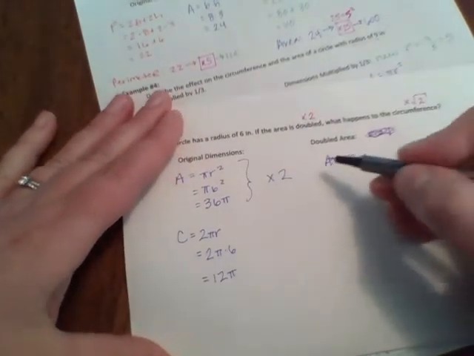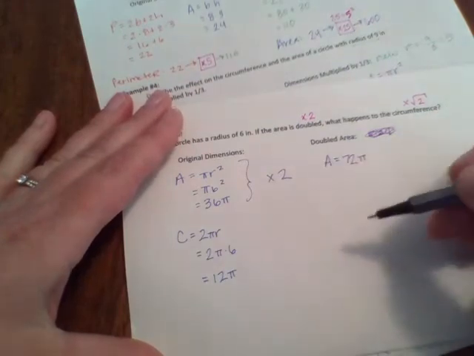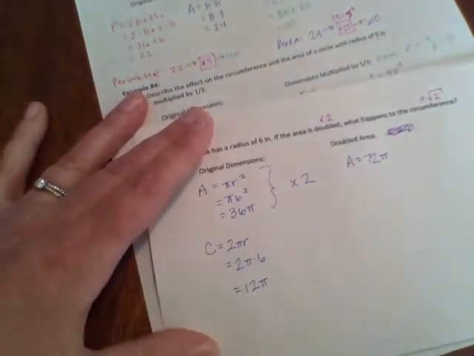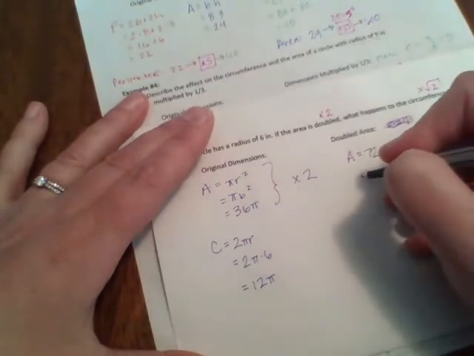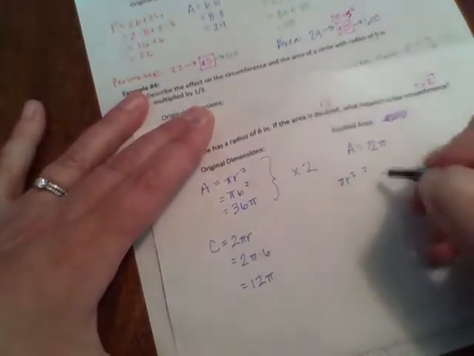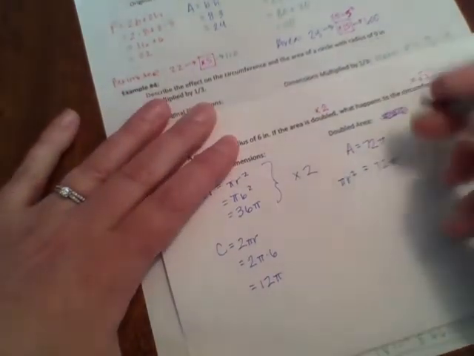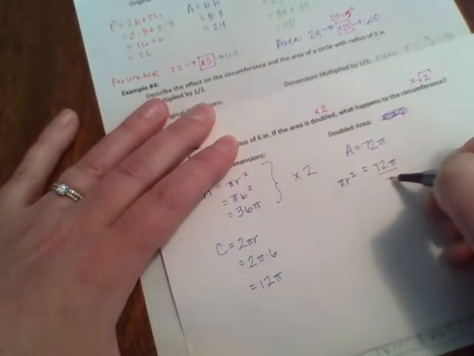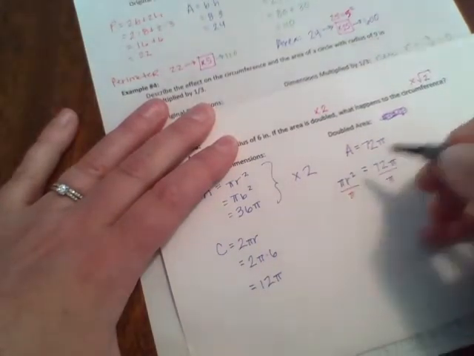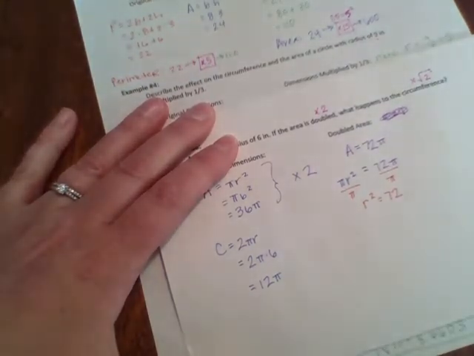All right. And so in order to get backwards from an area of 72 pi to the radius, we can go ahead and set that equal to pi r squared, divide both sides by pi, and we get a radius squared that's 72.